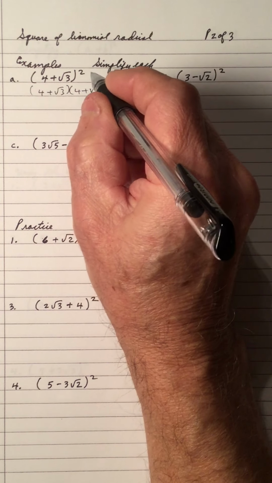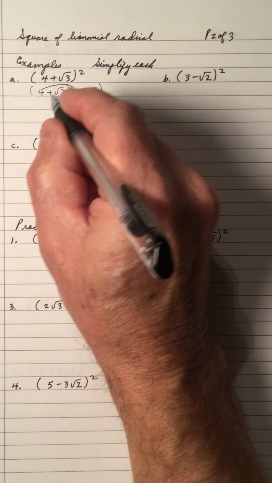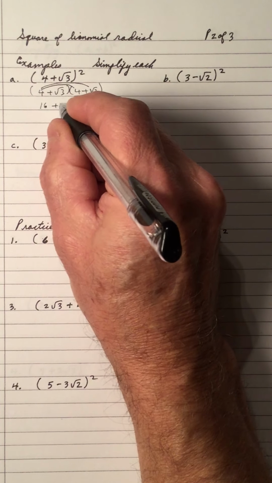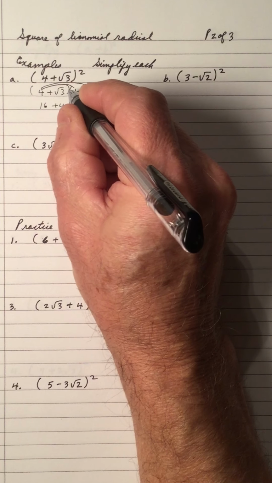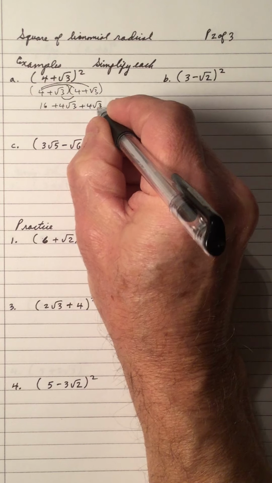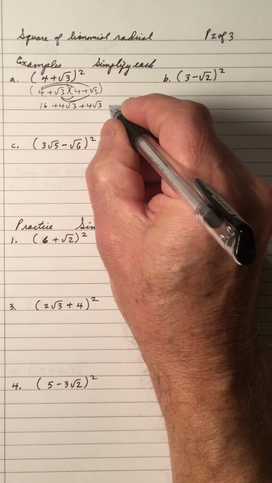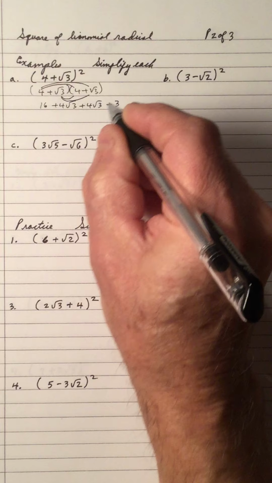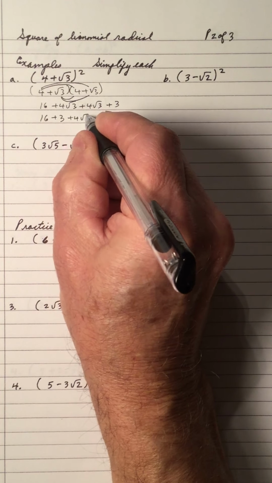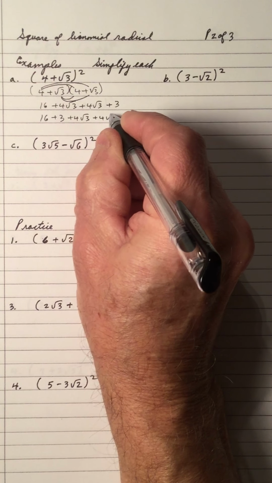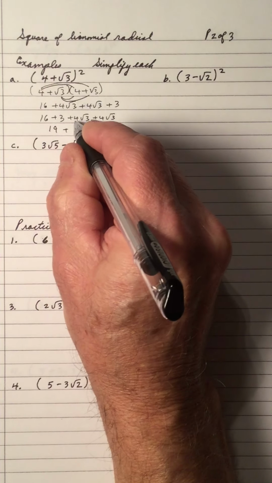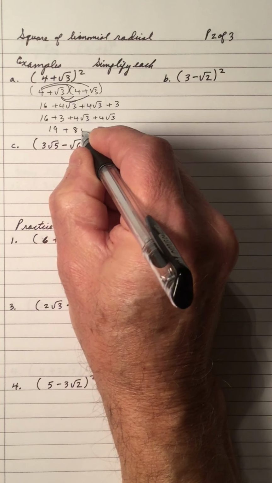And we multiply this by FOIL, which is the first, which is 16, outside, which is 4 root 3, inside is 4 root 3, and the last, root 3 times root 3 is root 9, which is 3. Group your like terms, put the integers by each other, put the radicals by each other, and you got 19 plus 8 root 3.